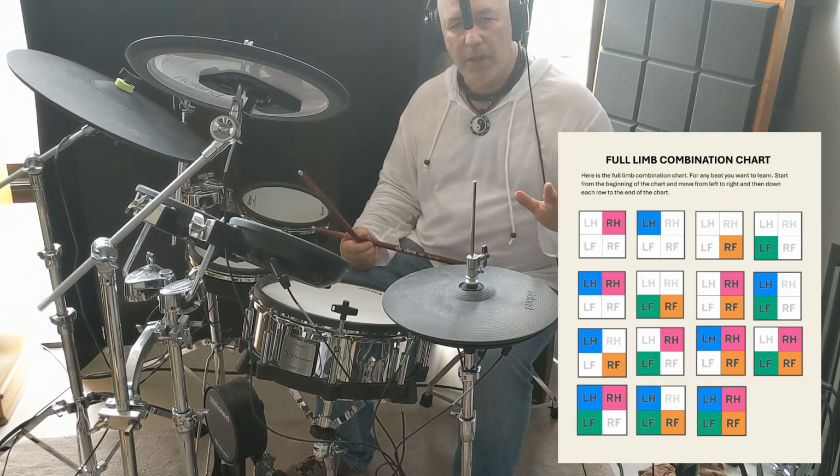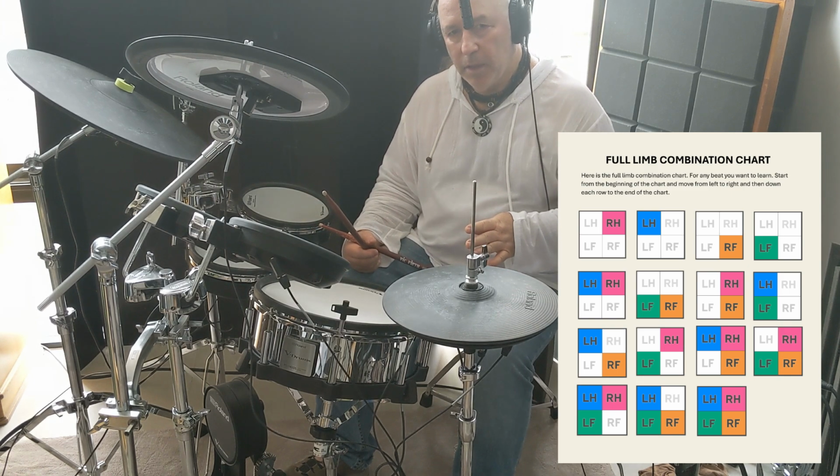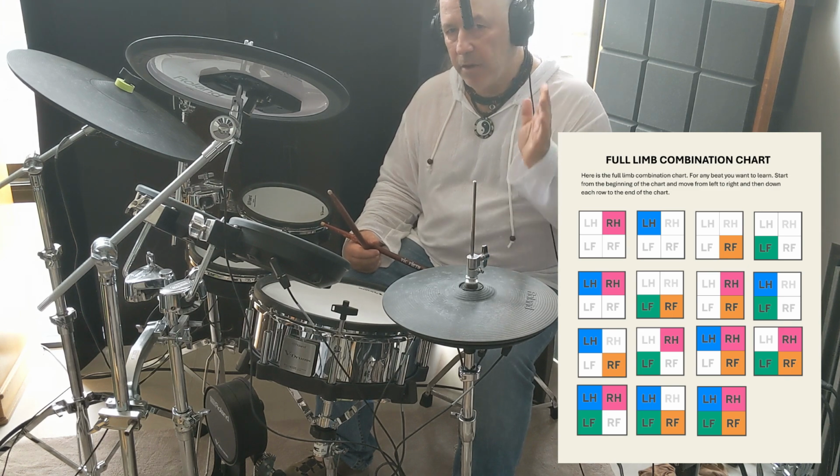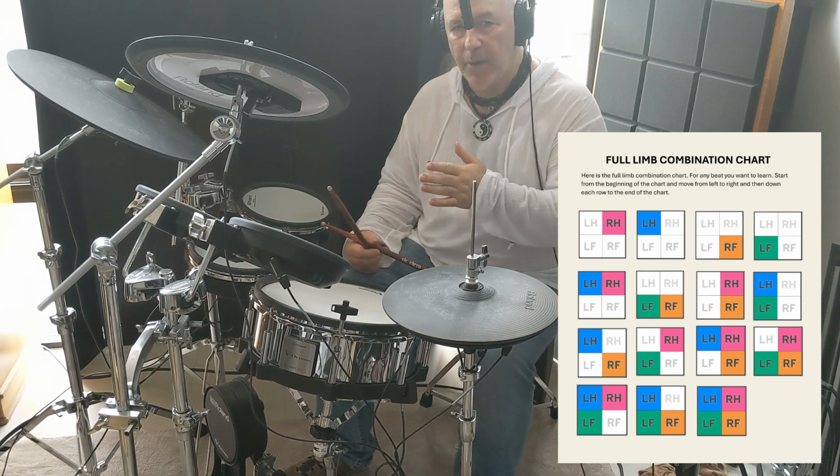Now we're done with all of the combinations of 2. And like I say, I'm going to go into some of the problems that these show and solve later, but I'm just going to go through the chart so you understand how it actually works.